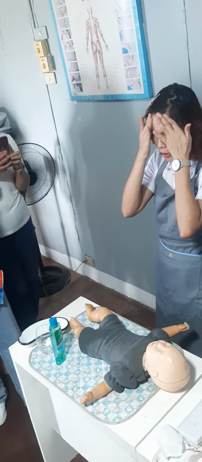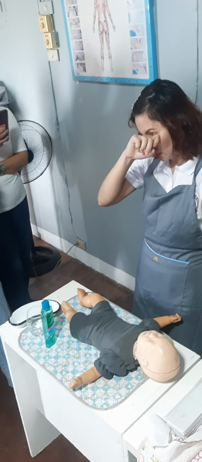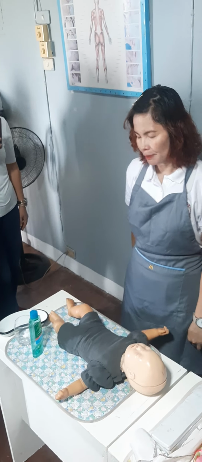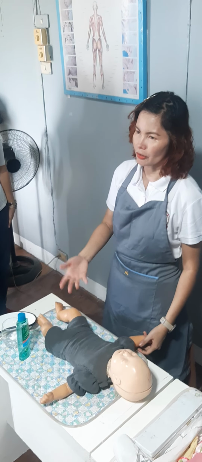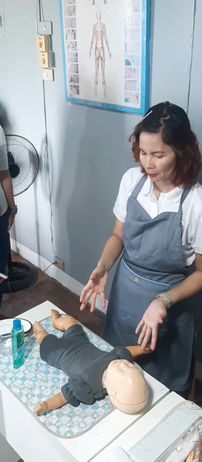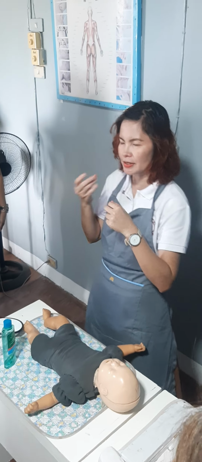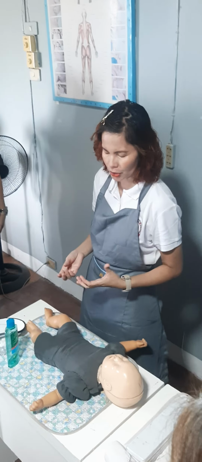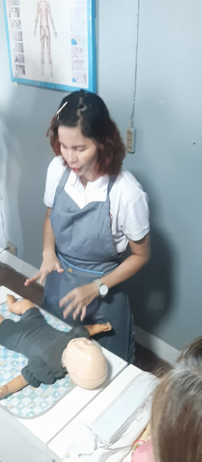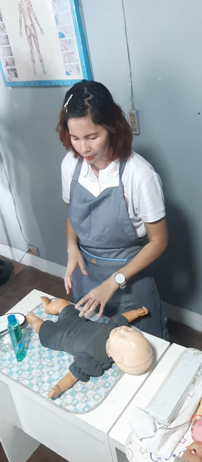Good morning everyone. I am Sheena Yu and I'll be demonstrating how to perform infant CPR, or cardiopulmonary resuscitation, on an infant patient or victim. Cardiopulmonary resuscitation is a life-saving skill, an emergency procedure. It is a combination of both cardiac compression and artificial respiration until the heartbeat is restored.